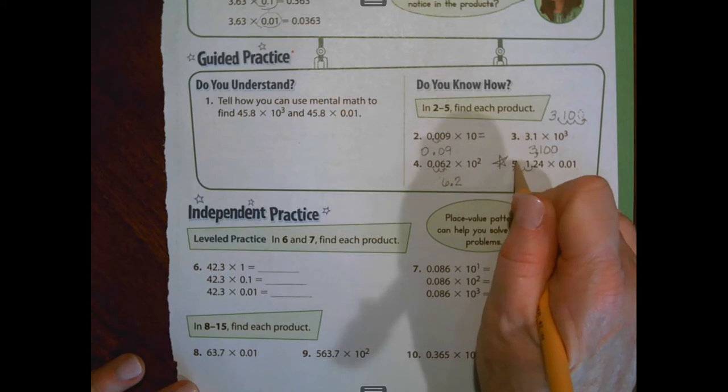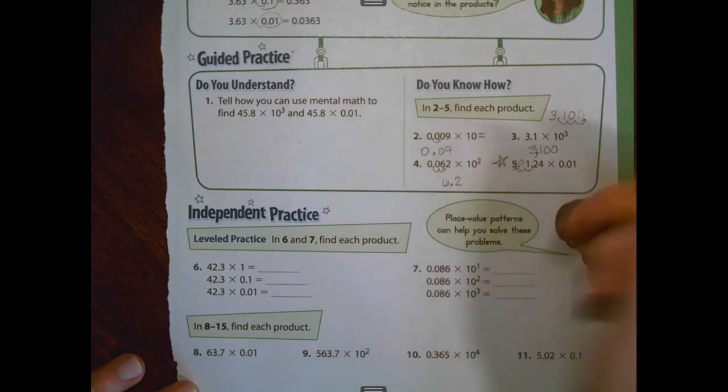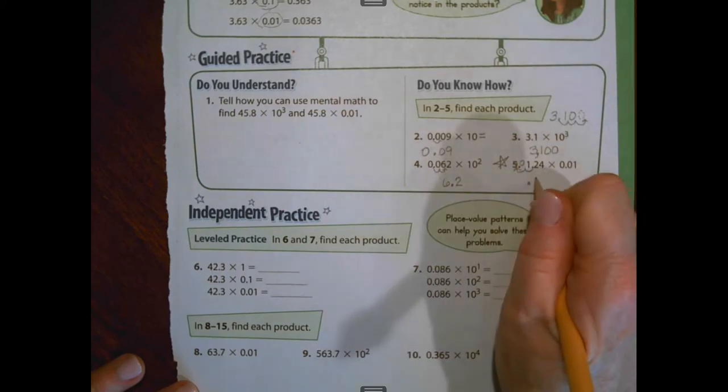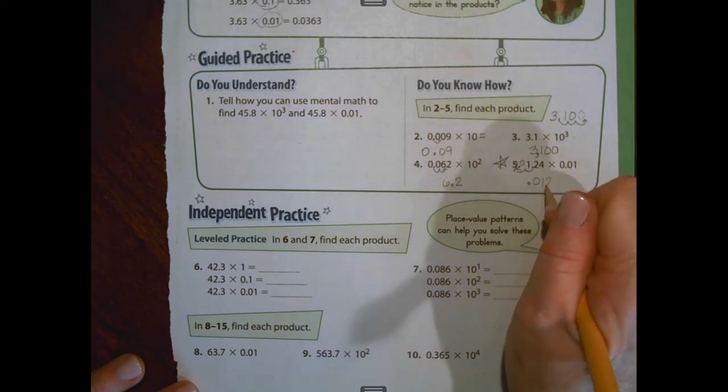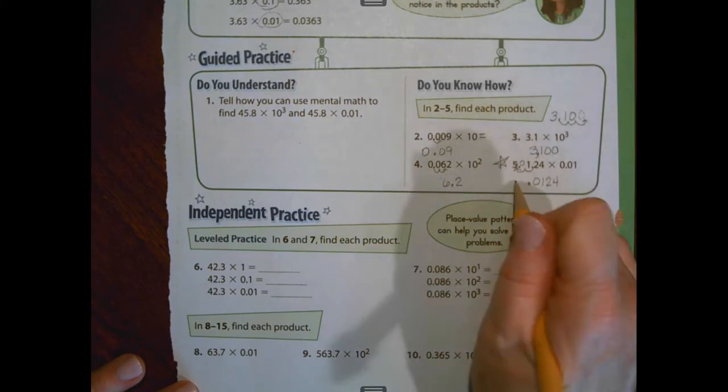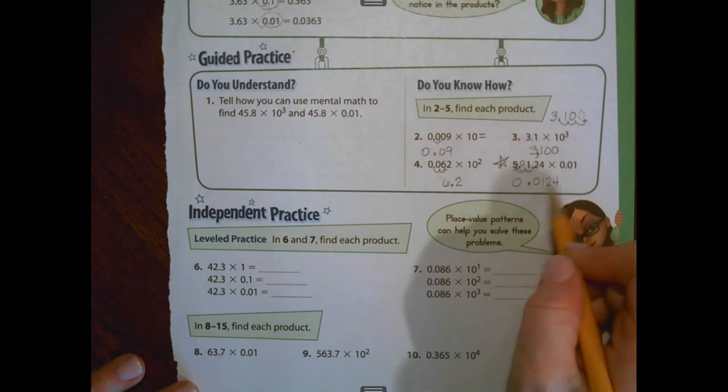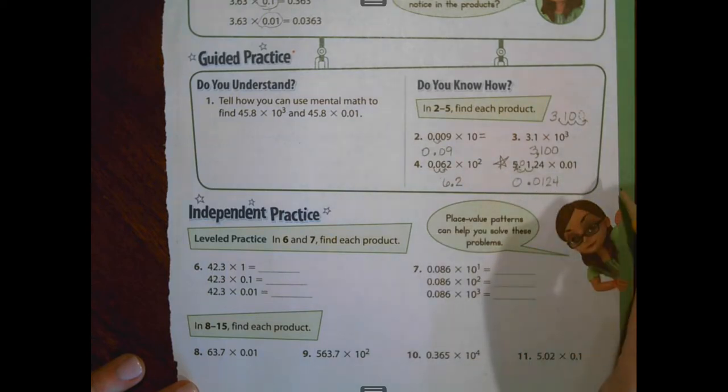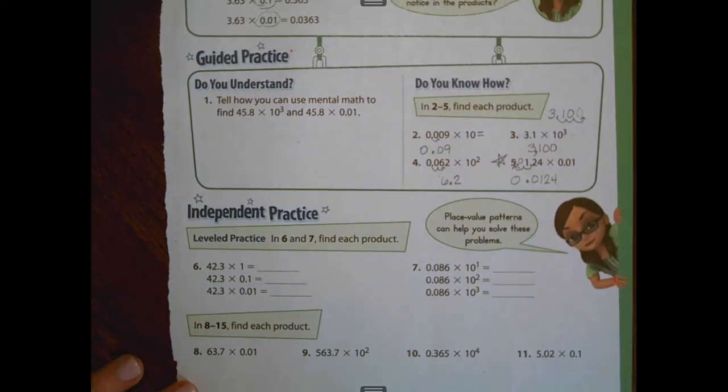So that means we're going to need the decimal and a 0, the 1, the 2, and the 4. I need a 0 for my whole number. So that gives me 124 10,000ths.